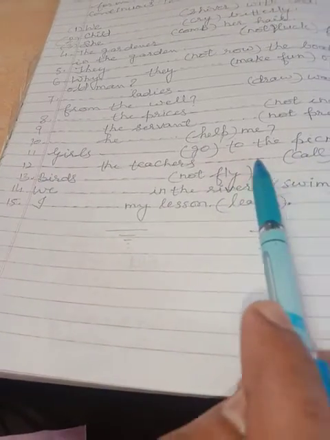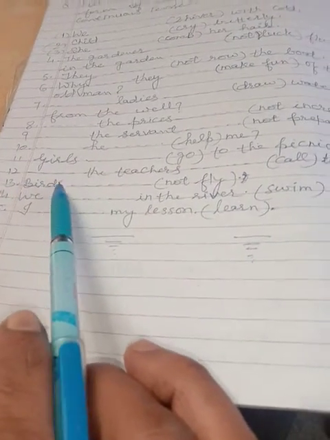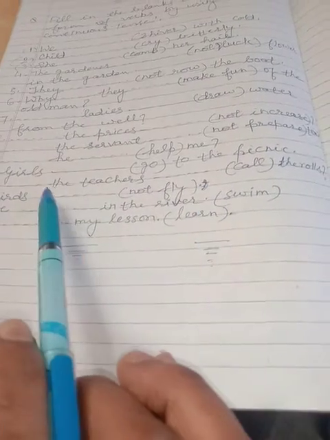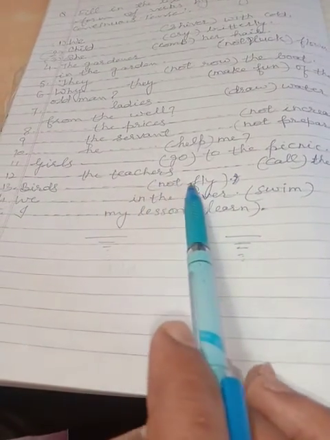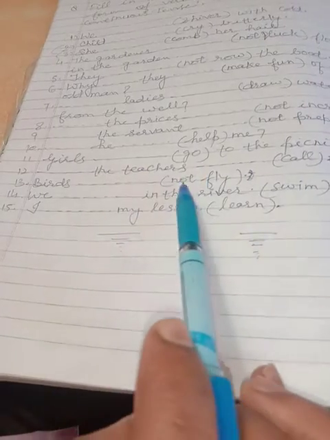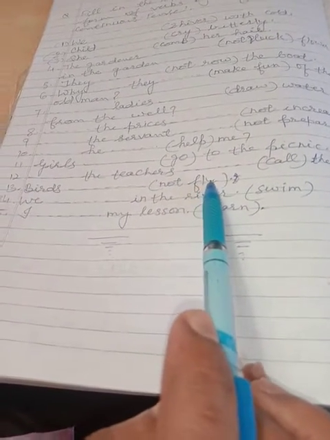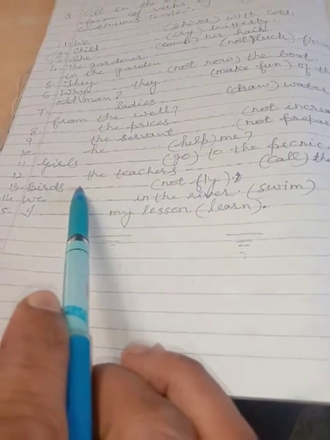So make interrogative sentence here. Next one, birds dash not fly. So you have to make negative sentence here because there is not put here before the verb fly. So you have to make negative sentence.